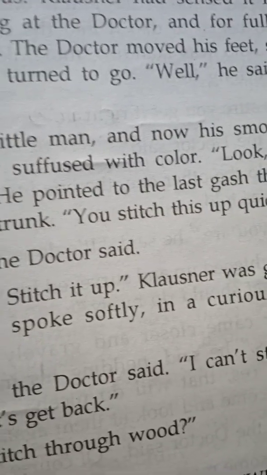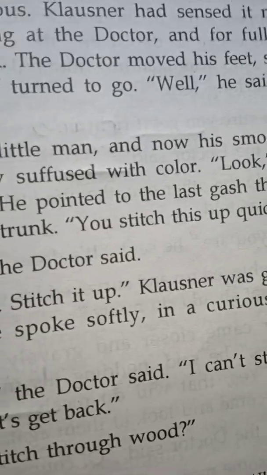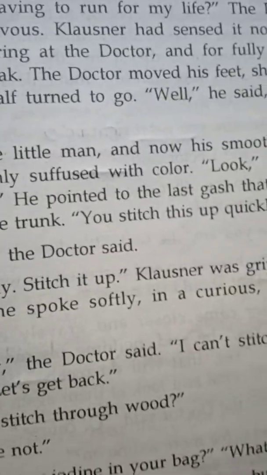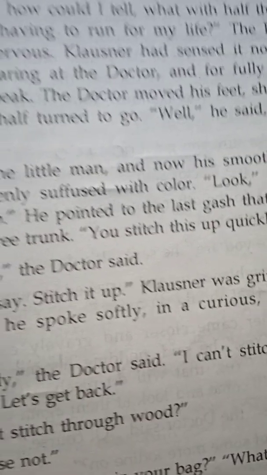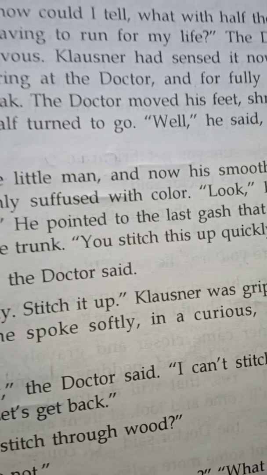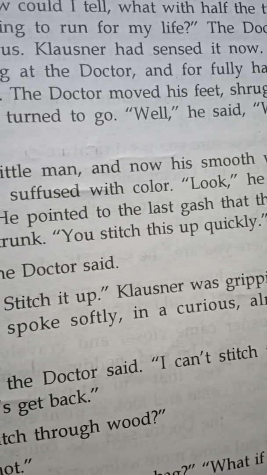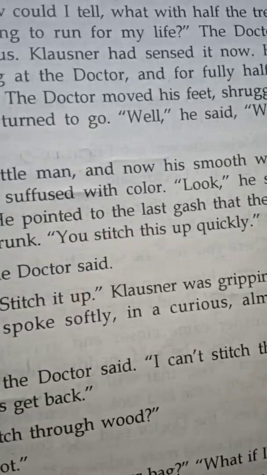And what was the doctor's reply? The tree was falling on him and he had to run for his life, and at that moment, he could not hear anything. "The doctor certainly seemed nervous." Losner had sensed it now. He stood quietly still, staring at the doctor, and for fully half a minute, he did not speak.